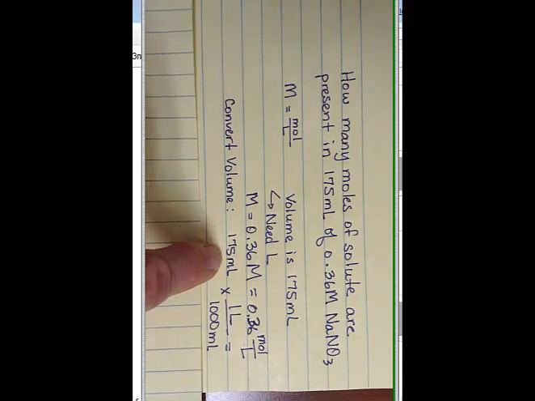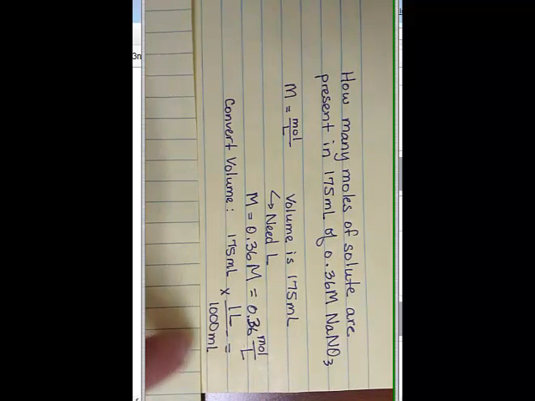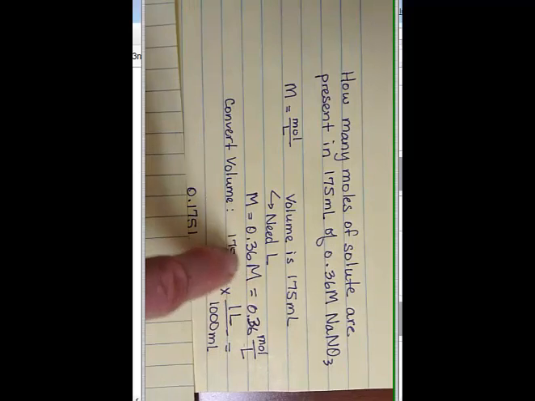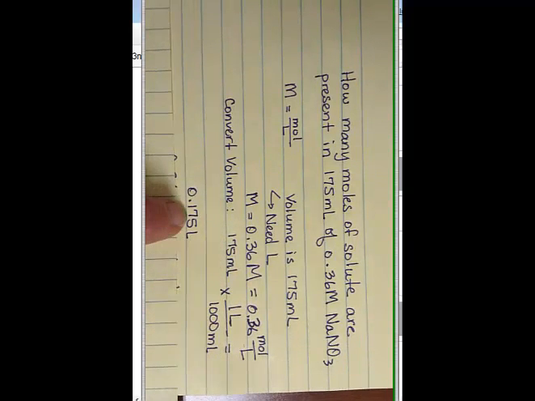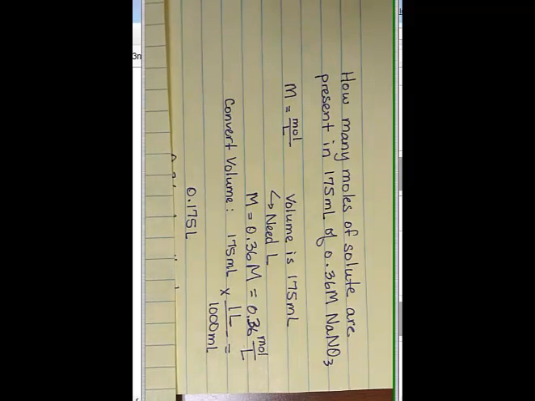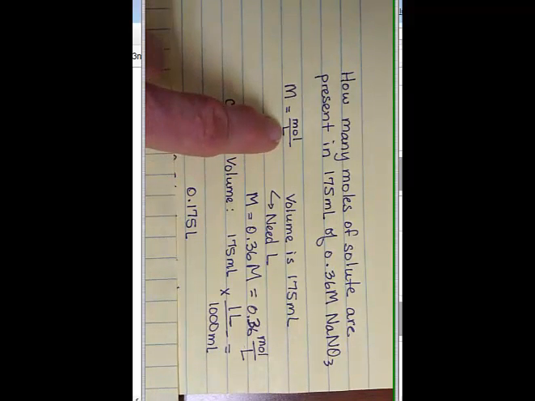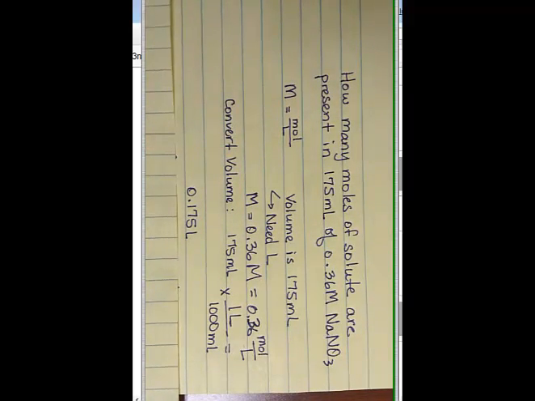So we do that by taking 175 mL. Liters is going to be on top because that's what we want to end with. We've got 1,000 mL on the bottom. Milliliters is going to cancel out. And we're going to end up with 0.175 liters. So now we have our correct units for our liters.